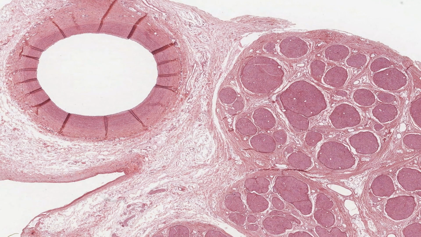This section demonstrates aspects of both loose and dense connective tissues after conventional staining with hematoxylin and eosin. This large circular structure is a section through the subclavian artery. It also contains a variety of surrounding structures, all embedded in connective tissue. In particular, these clusters of pink structures are sections of nerve bundles or nerve fascicles.